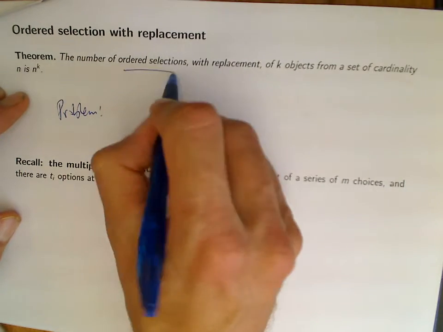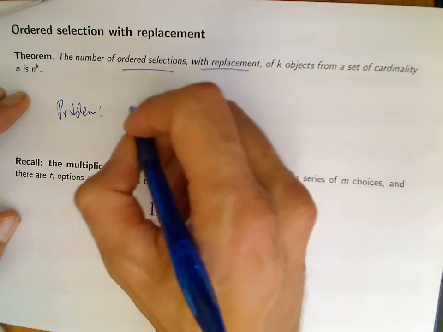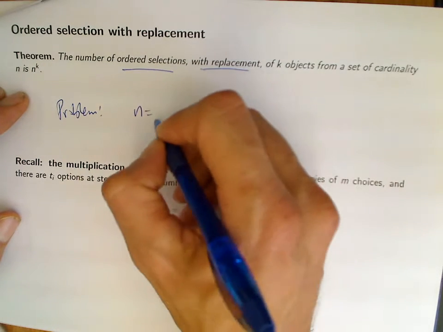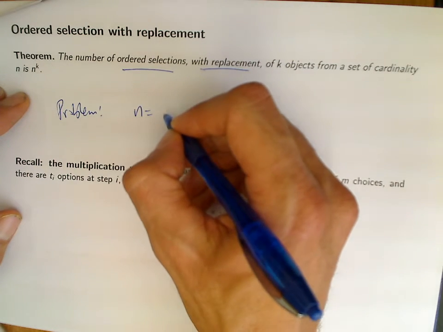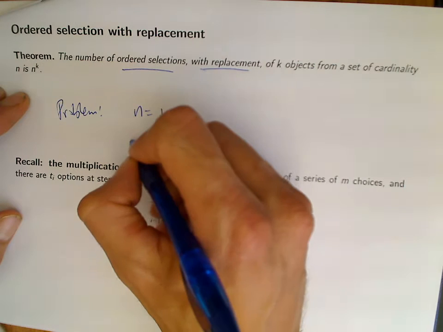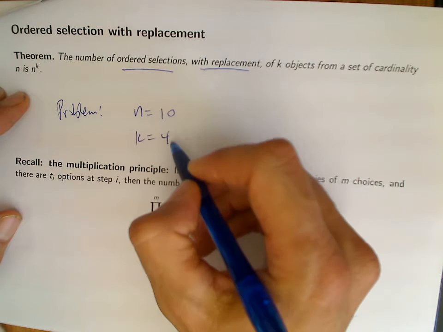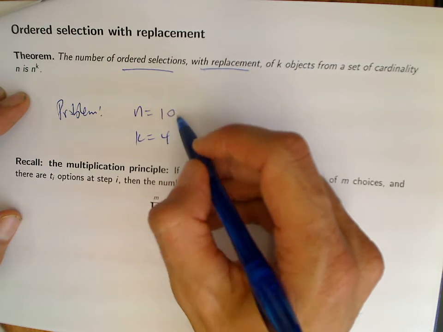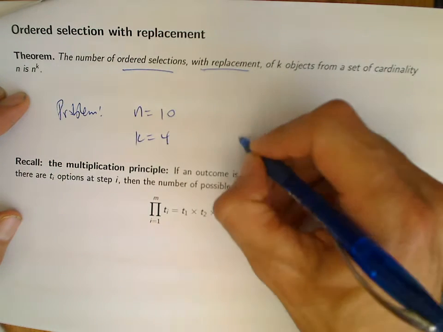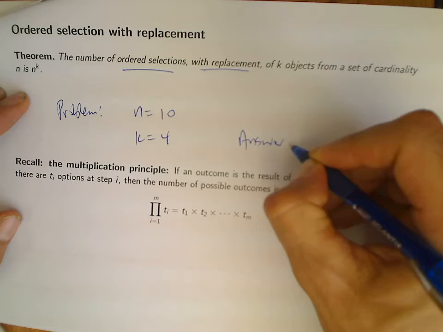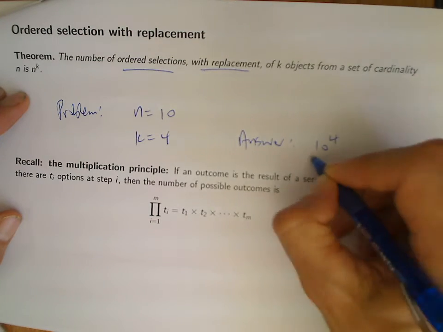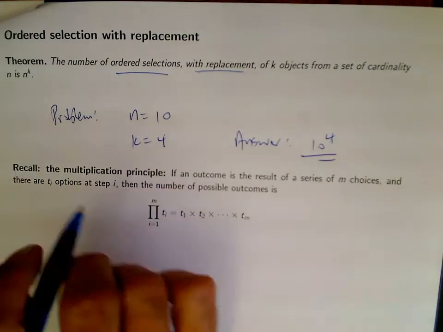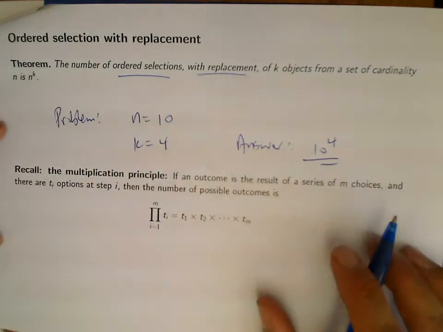In the problem, we said that was ordered selection with replacement, and we had n equal to 10 and k equal to 4. So we're choosing k things, choosing 4 things, and we've got 10 options. And so the answer will be 10 to the 4. Okay, so why do we get this result that it's n to the k?